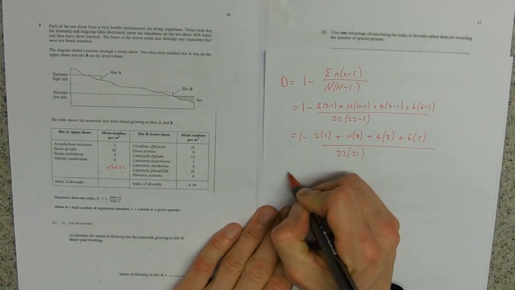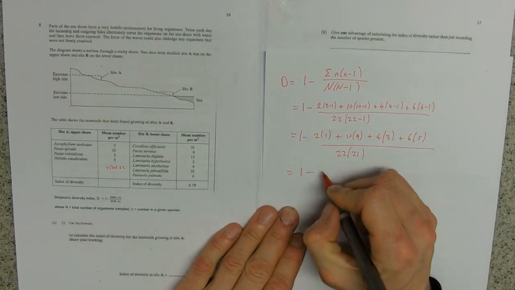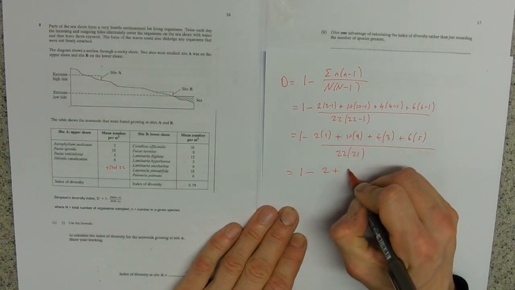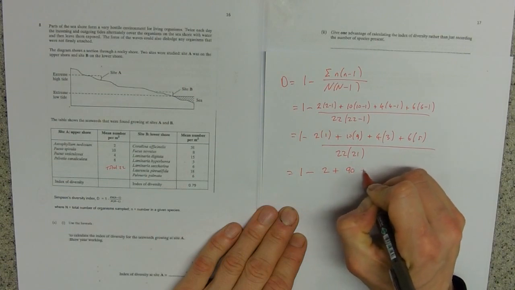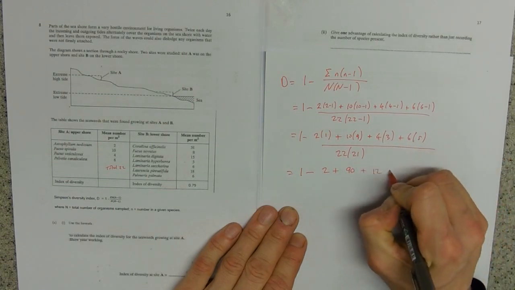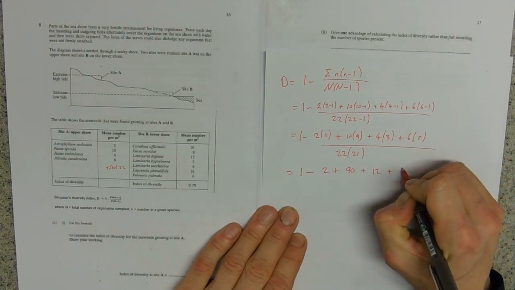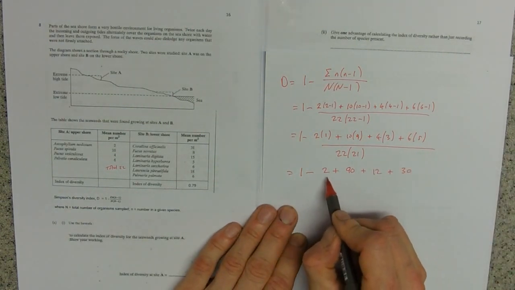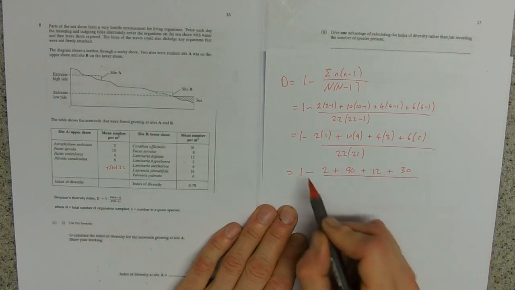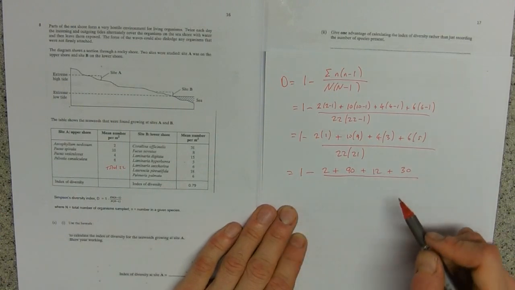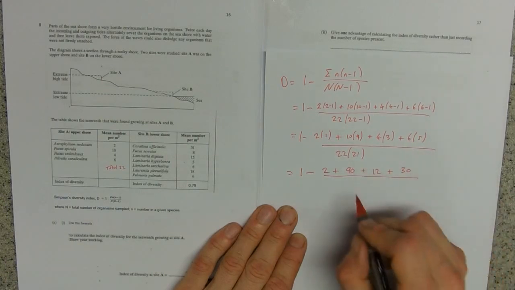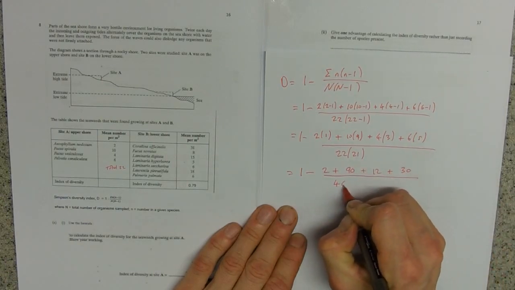and equals 1 minus 2 times 1 is 2. Plus 10 times 9 is 90, 4 times 3 is 12, and 6 times 5 is 30. And then you might remember to keep this 1 separate from any of this. And 22 times 21 is 462.